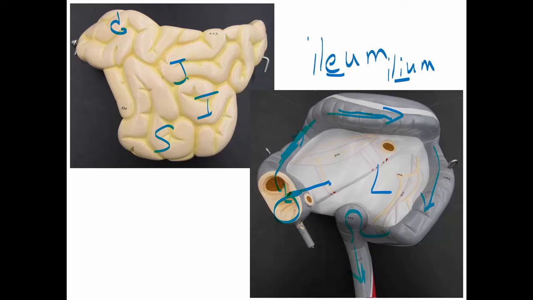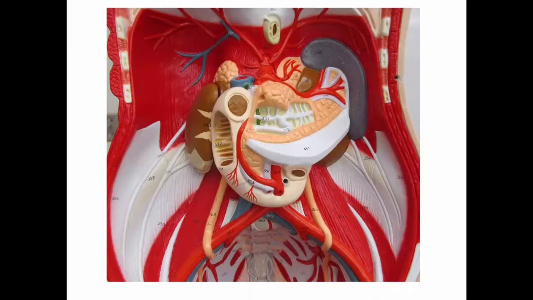Oh, and lastly, on the large intestine, this is the appendix down here. This little appendage right here, that is your appendix.